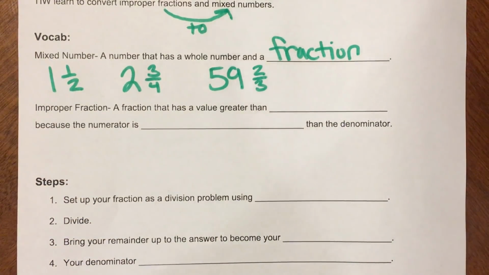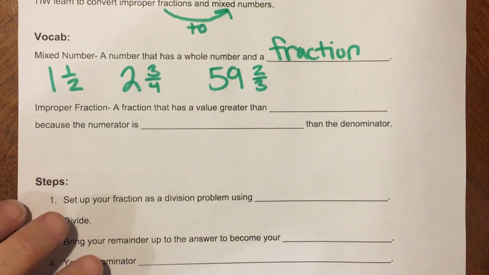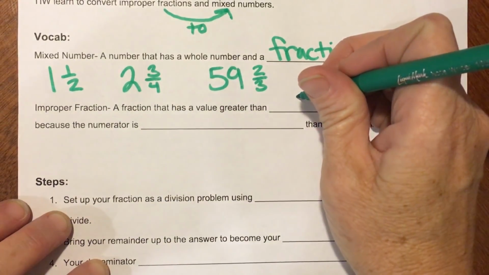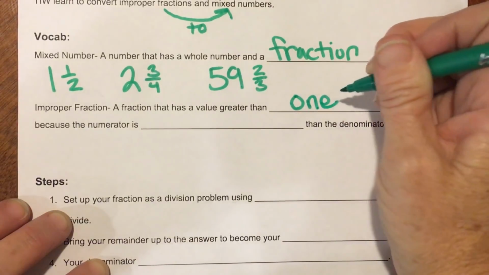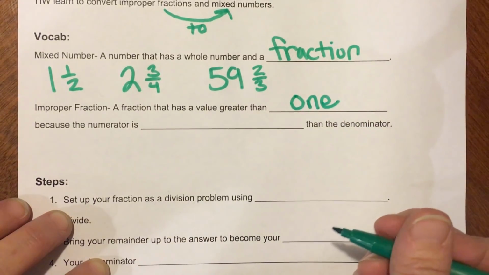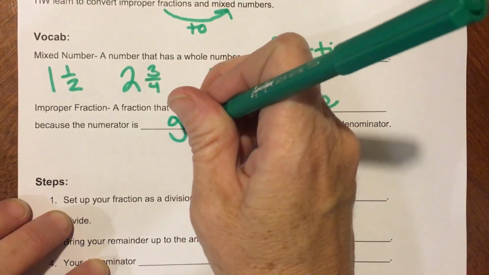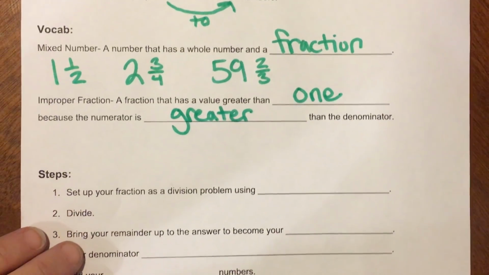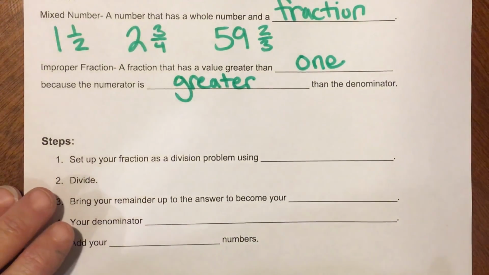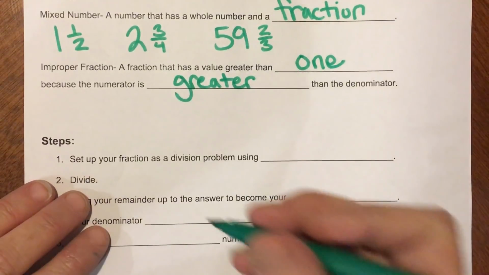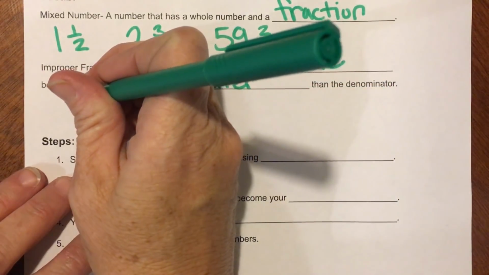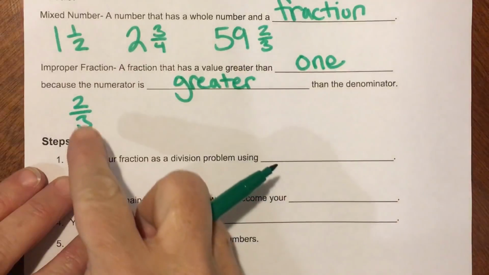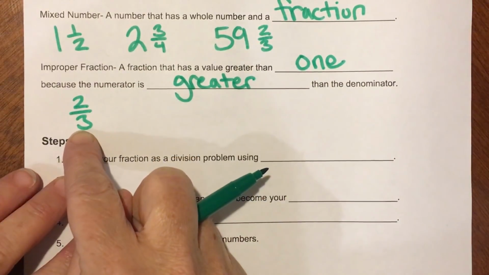An improper fraction is a fraction that has a value greater than 1 because the numerator is greater than the denominator. So in a normal fraction or a proper fraction, what you'll see is something like 2/3, where the numerator is smaller.